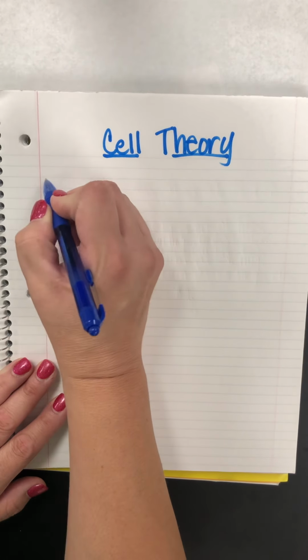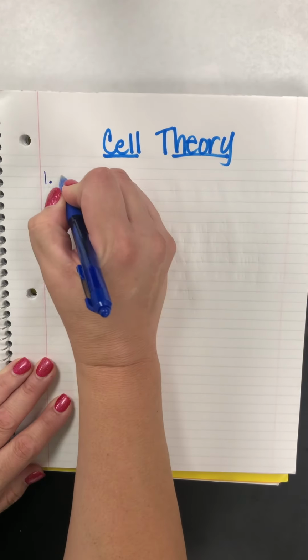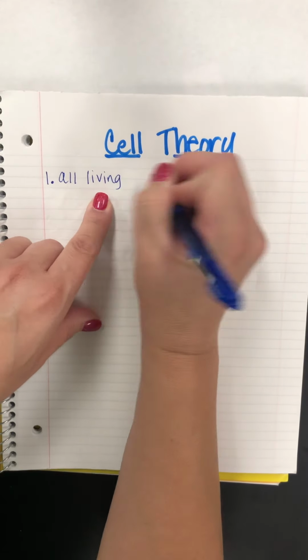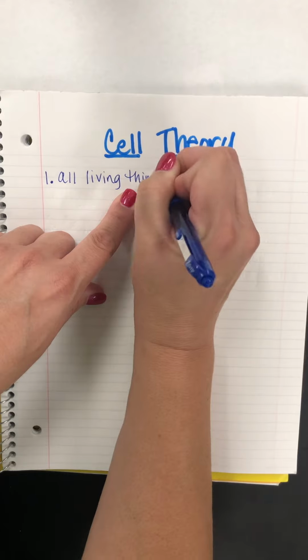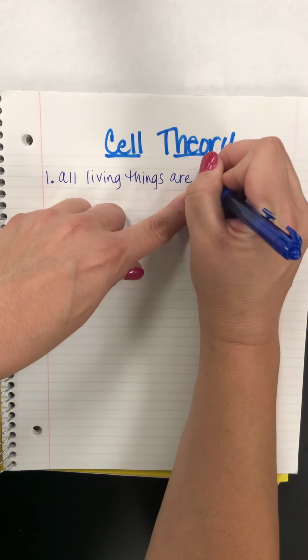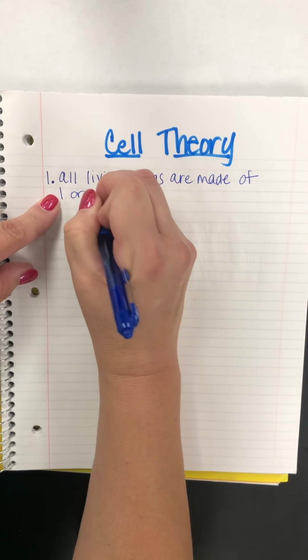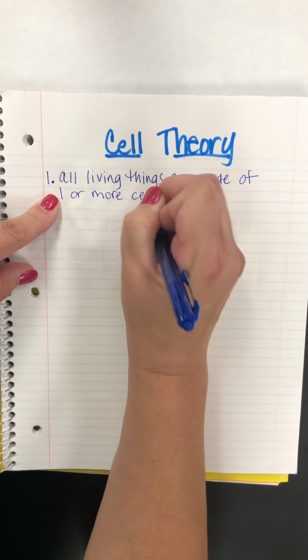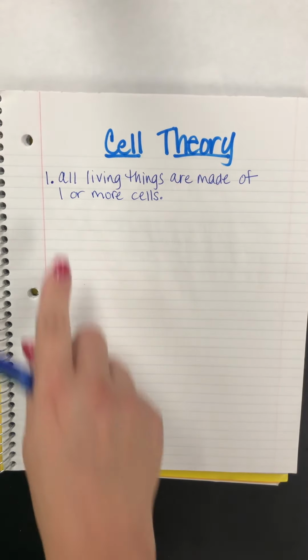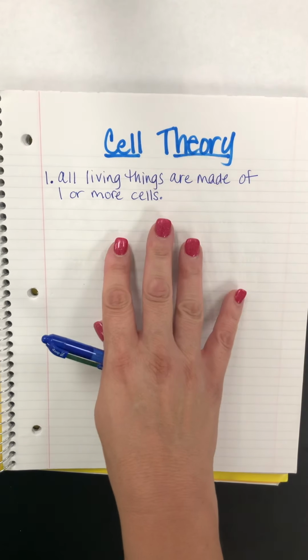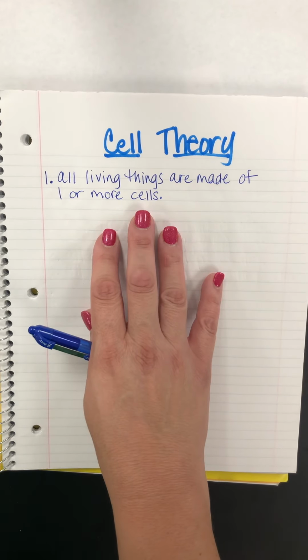So the first part of the cell theory said that all living things are made of 1 or more cells. So I'm going to write that down right here. All living things are made of 1 or more cells. Again, your ISN should look exactly like mine as you are creating that today.